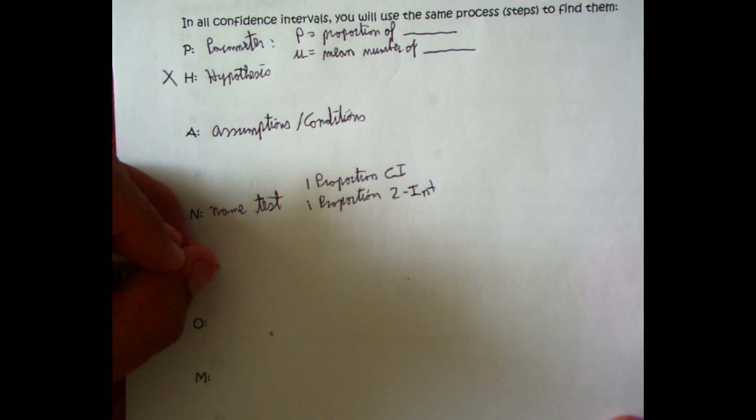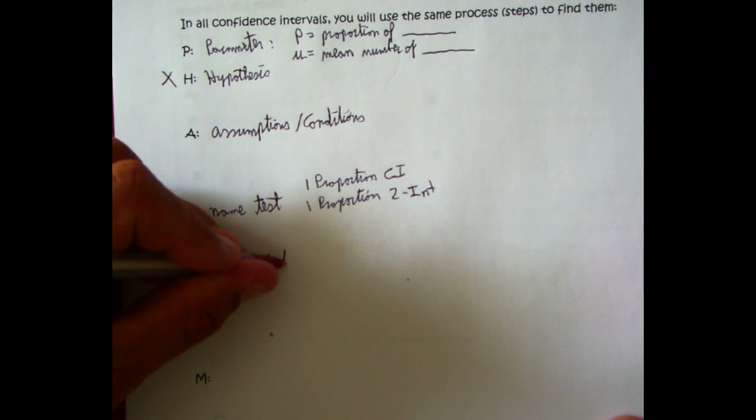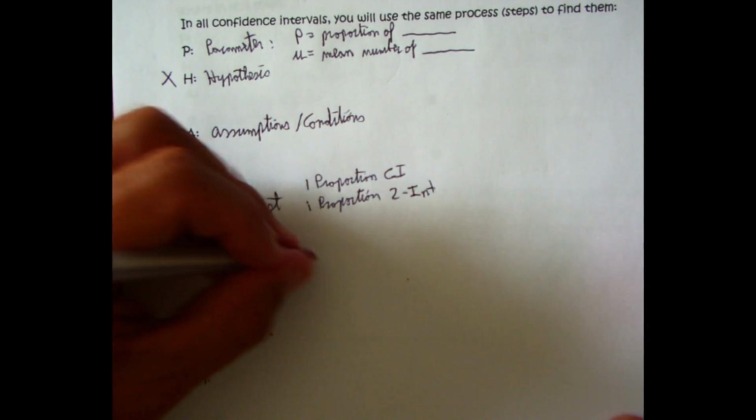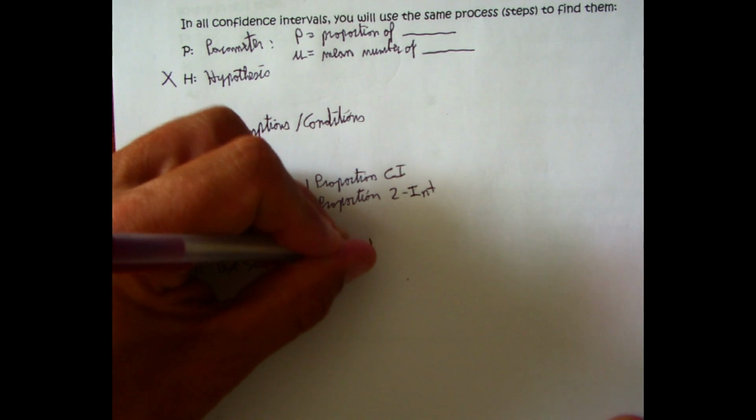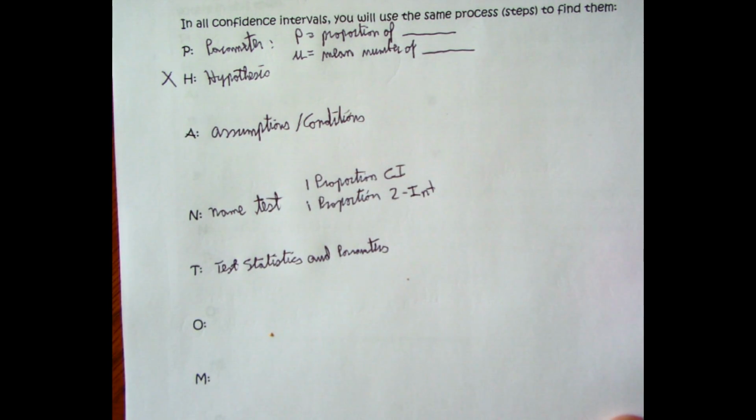T is your test statistics and parameters. I always call these the players in the game. Who's playing in the game?